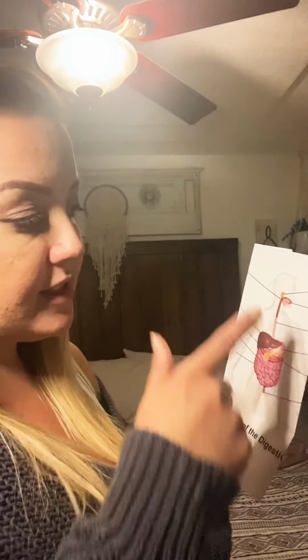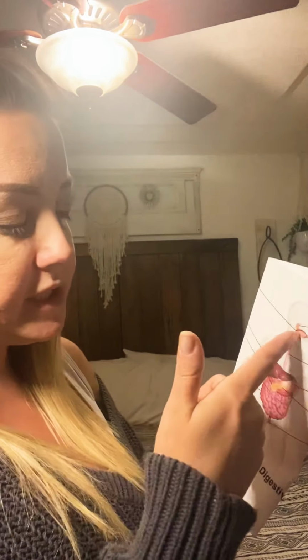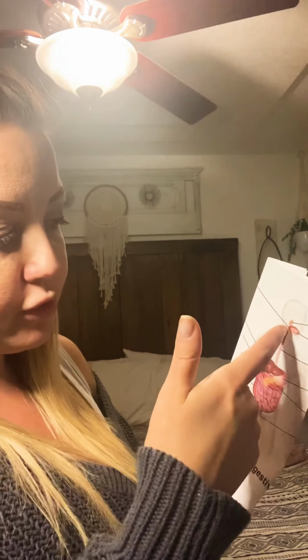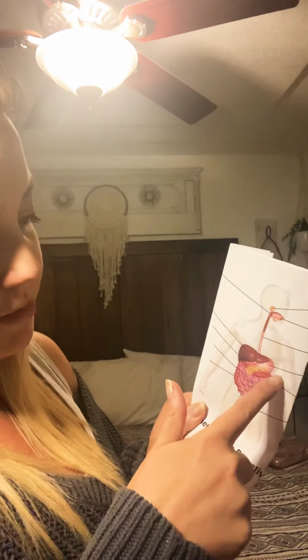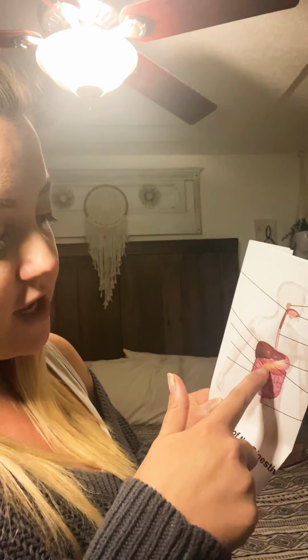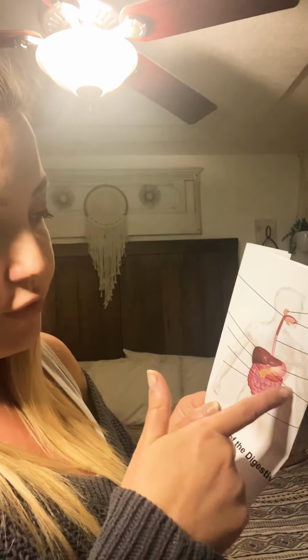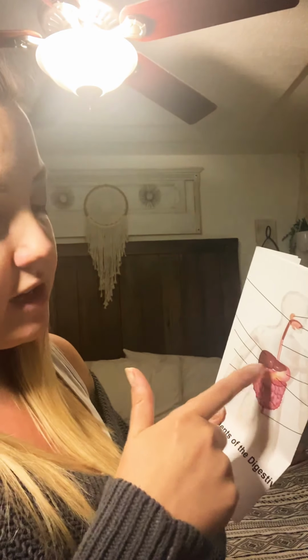In my post, I did talk in pretty good detail about what it is that these do. So the esophagus basically moves the food down through peristalsis, where it enters into the stomach. The stomach then starts the breakdown of the food through acid. Then it's moved down into the duodenum where it mixes with enzymes and bile from both the gallbladder and the pancreas.